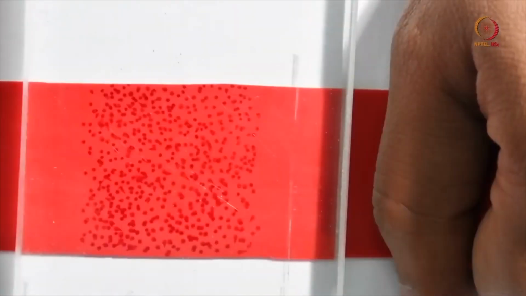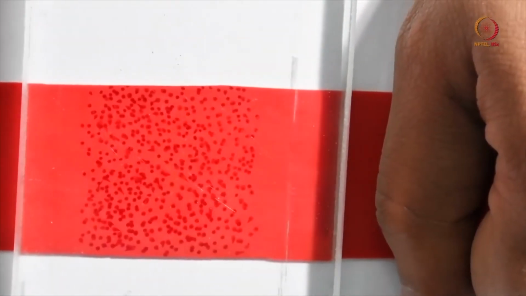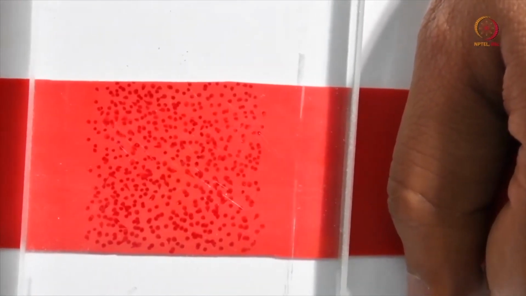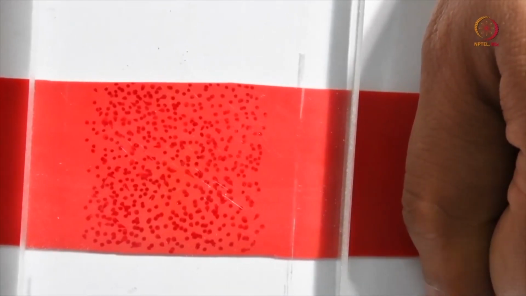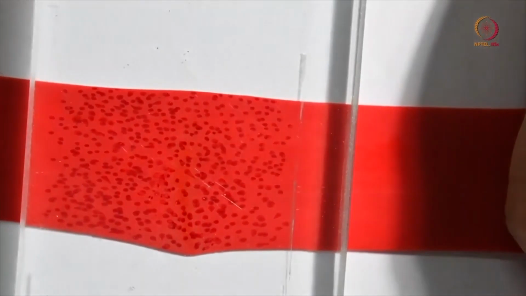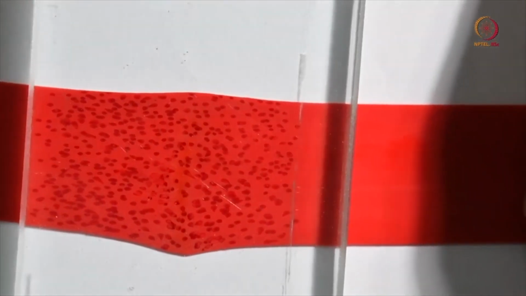As I showed you in the schematic, this is the setup. We have a stretchable rubber sheet that we are stretching by hand, and on the top of this sheet we have put a glass, and we are imaging from the top, perpendicular to this setup, and we have created a speckle using a marker.